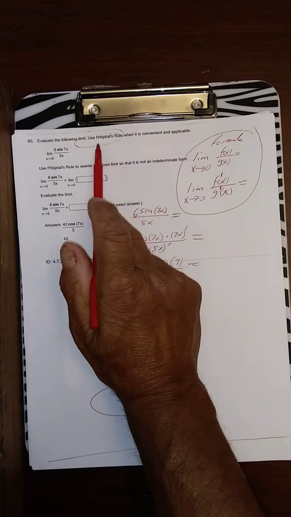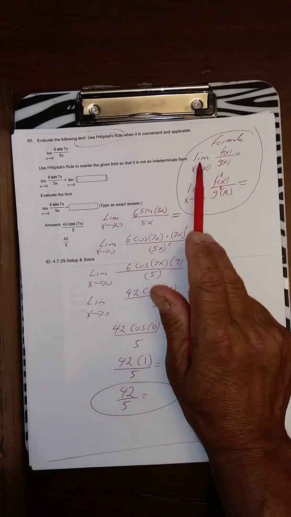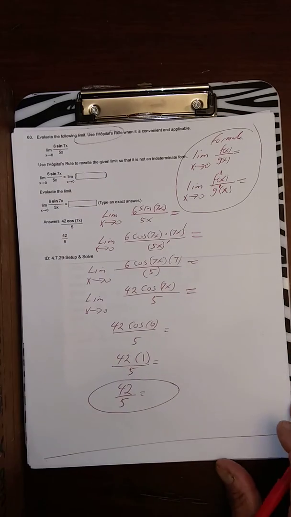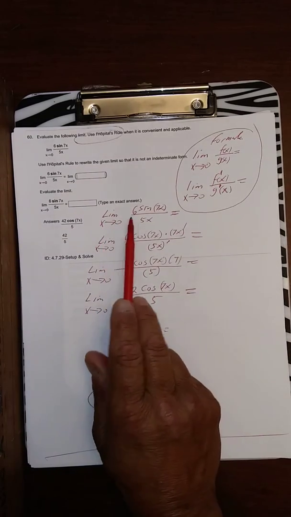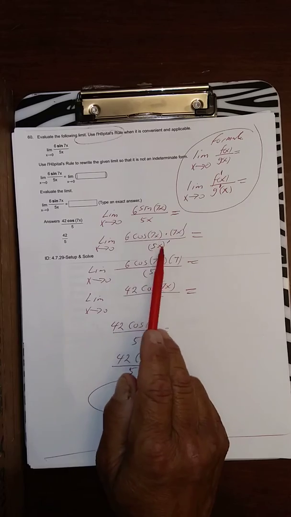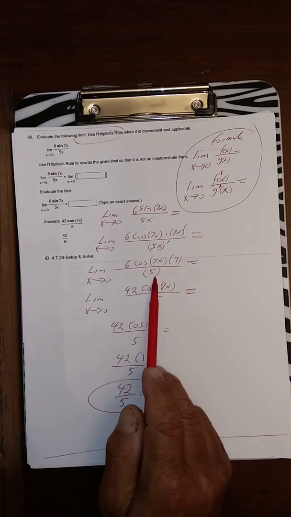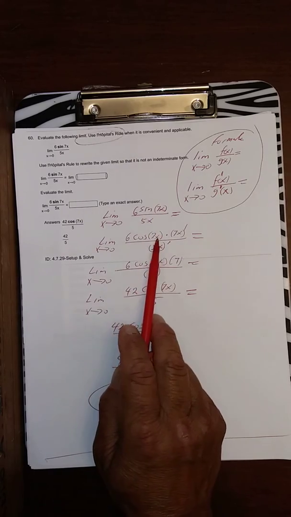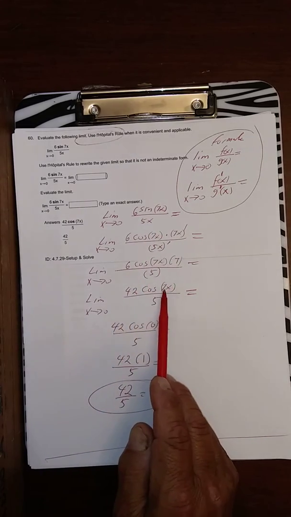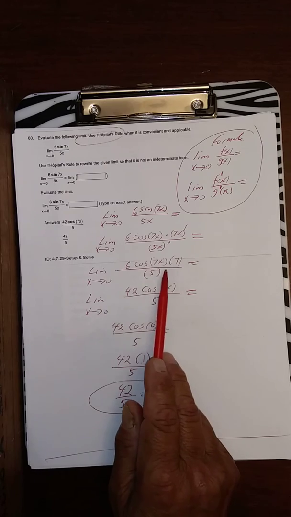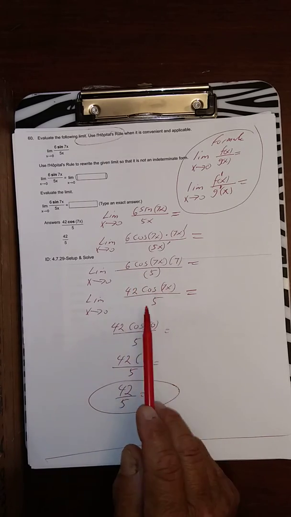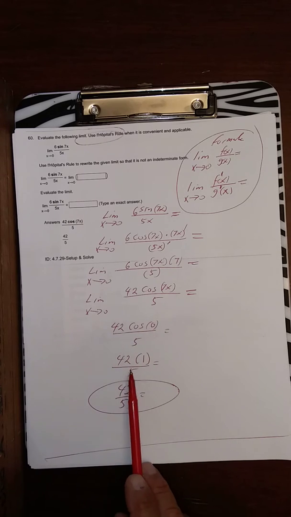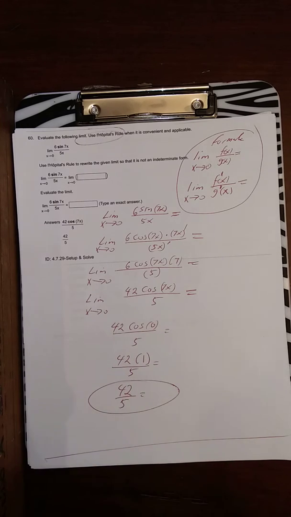L'Hospital's rule. That means this limit and the derivative limit are the same. So let's do it. So you have this original problem. Take the derivative on top, derivative on the bottom. Derivative of the bottom is 5x, it's going to be 5. The derivative of sine is going to be cosine of 7x times 7x prime. So that's going to give you 7 times that is 42 cosine of that. Now put the 0 in there. 42 cosine of 0. 1 times that is 42. 42 over 5. Leave it alone.